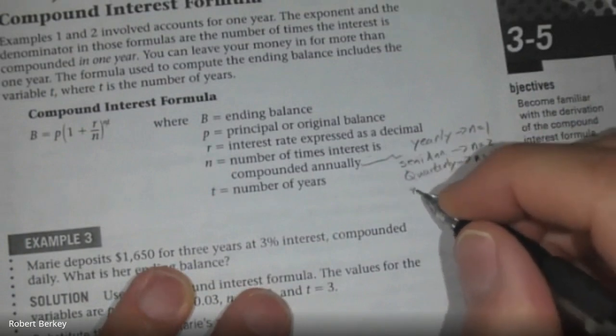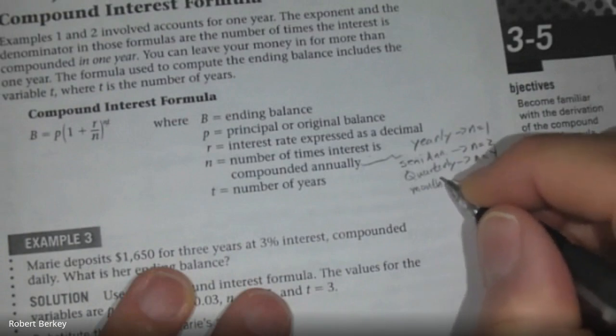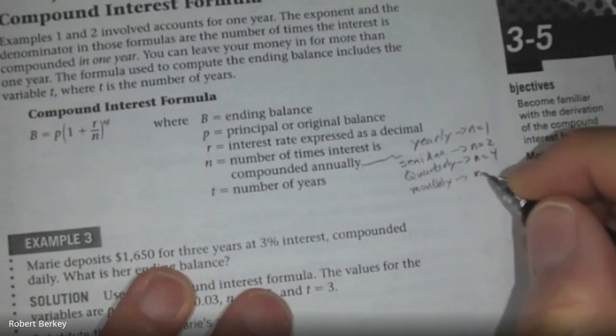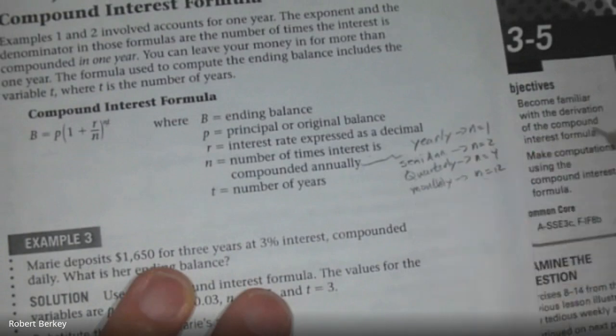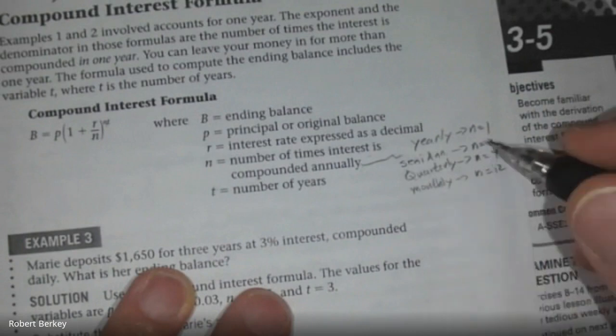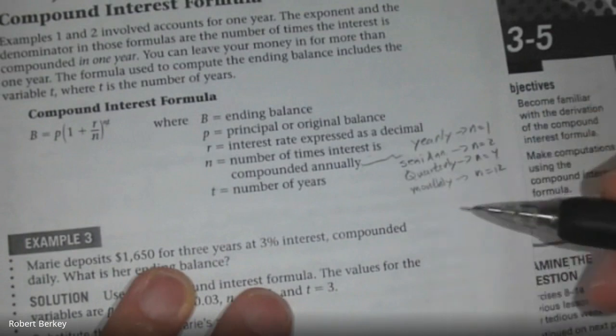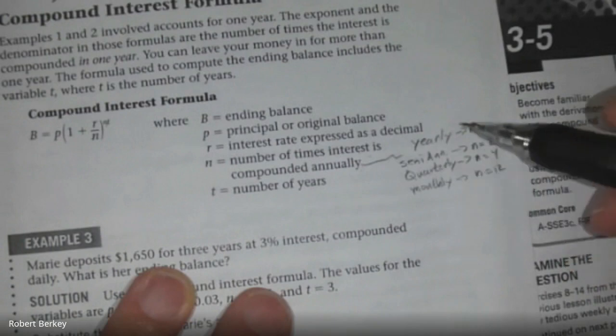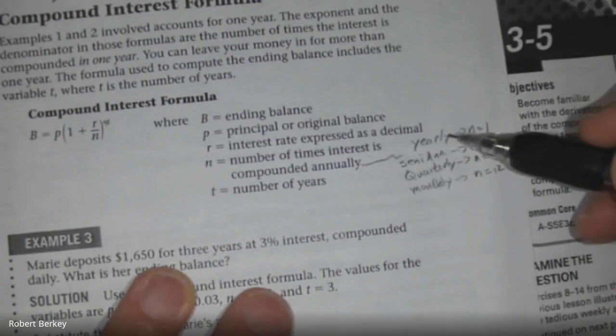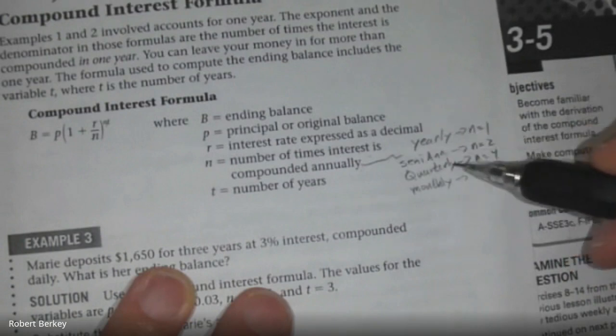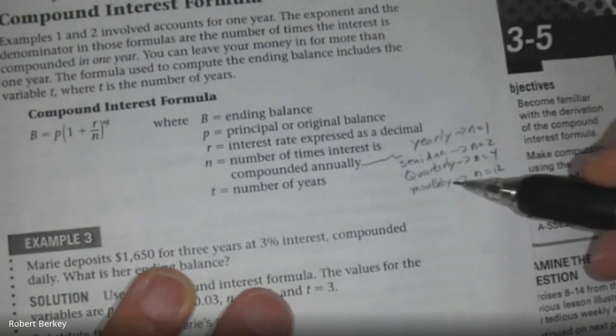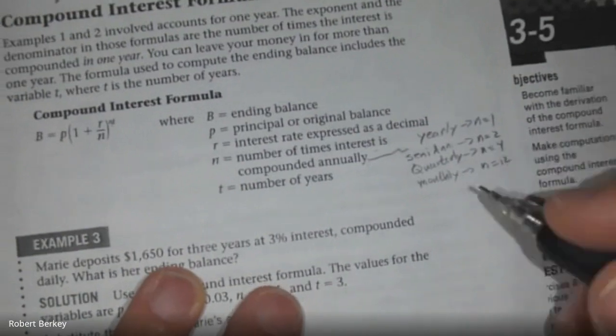Then it usually goes to monthly, which means N equals 12. So yearly is once a year, semi-annually is half a year, quarterly is a quarter of a year, which is 3 months. So 6 months and 3 months. Here's 1 month, so 12 of them in a year.